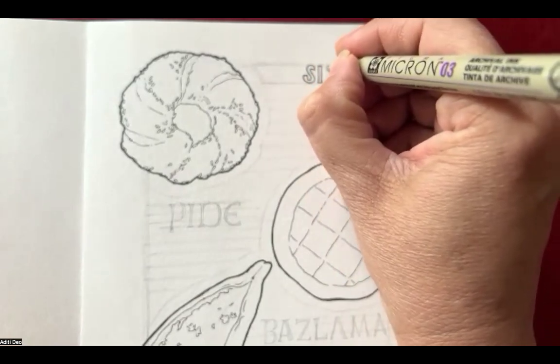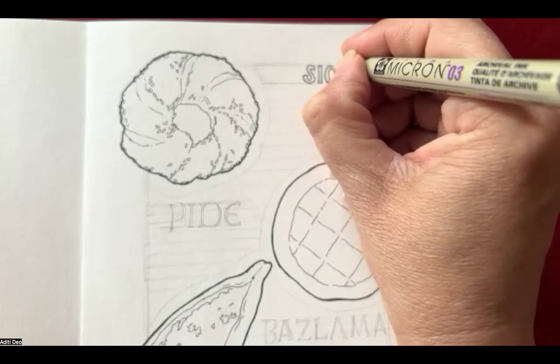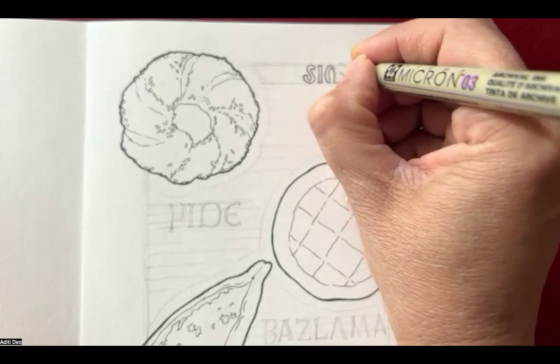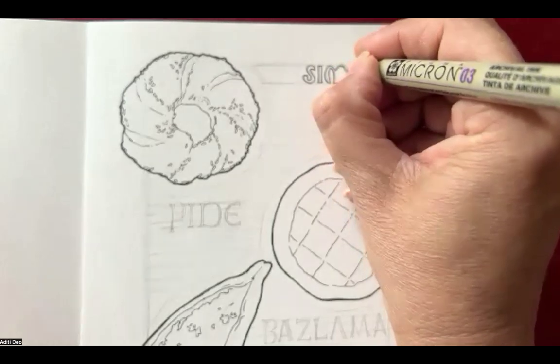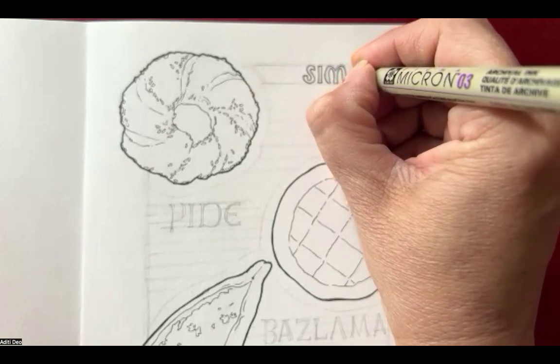So I'm making my shape slightly wider because I know I'm going to color in between. I don't want the letters to be eaten up by the outline.